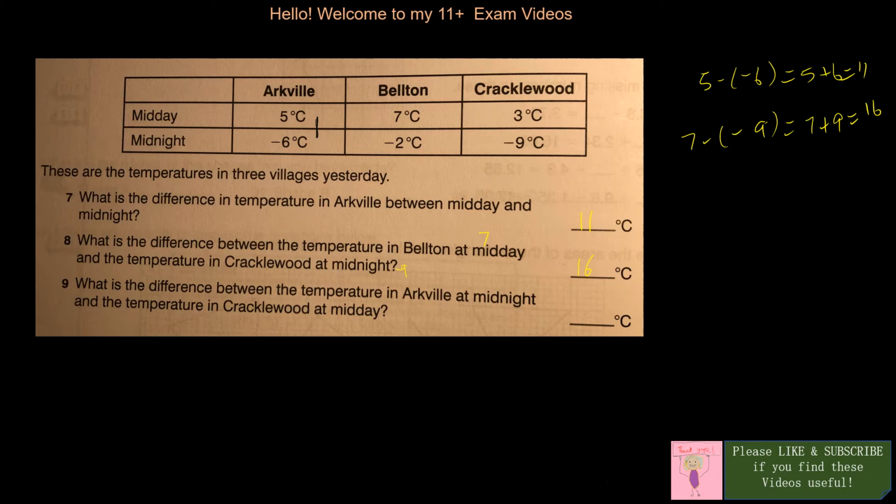What is the difference between the temperature in Arkville at midnight and the temperature in Cracklewood at midday? Arkville at midnight and in Cracklewood at midday.